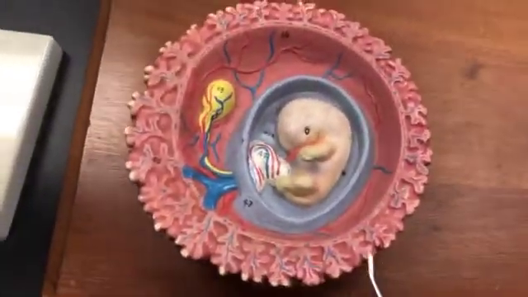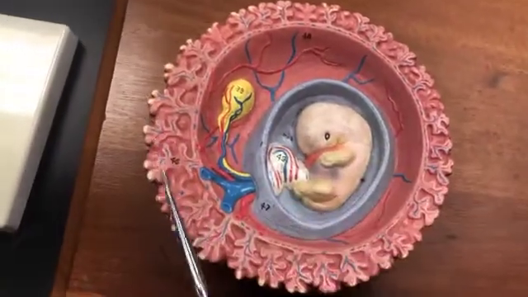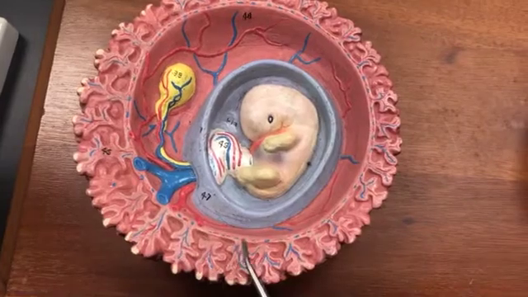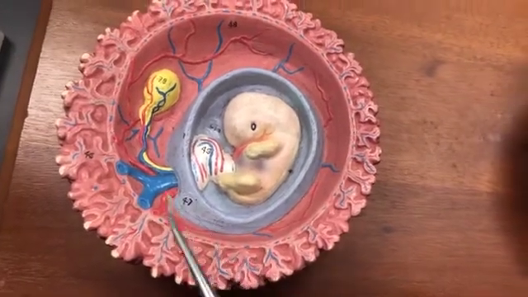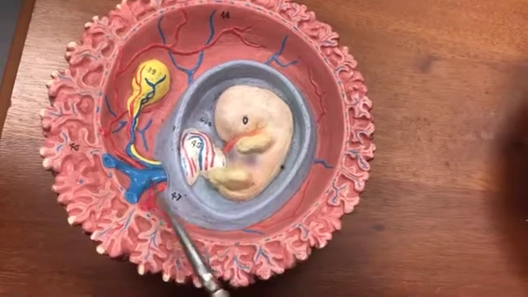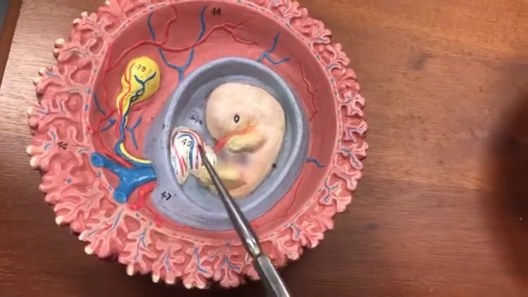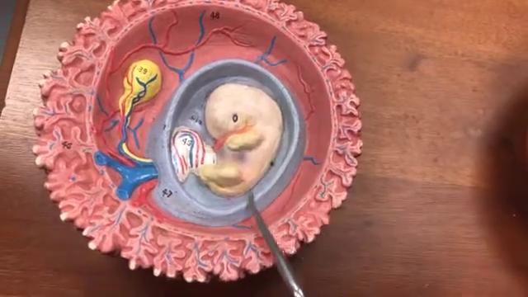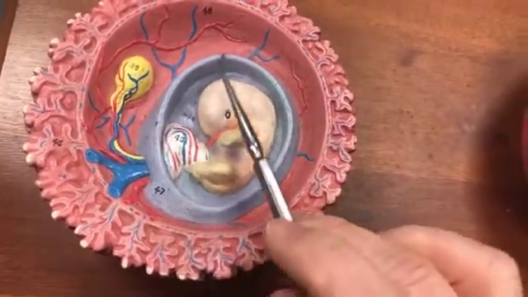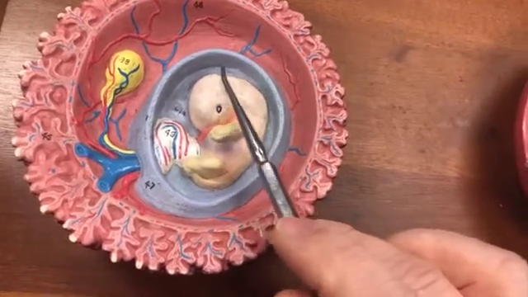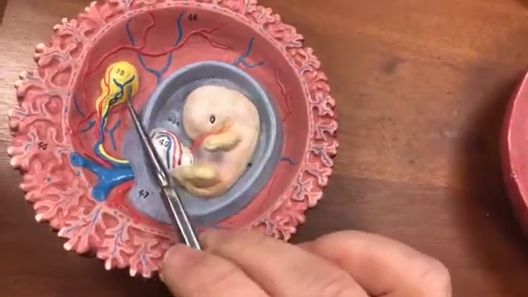Sometime later, here we have the chorion. This folds, the chorionic villi. At this stage, that embryonic stalk is becoming the umbilical cord. The embryo is surrounded by the amnion. The space is the amniotic cavity. And then there's the yolk sac.